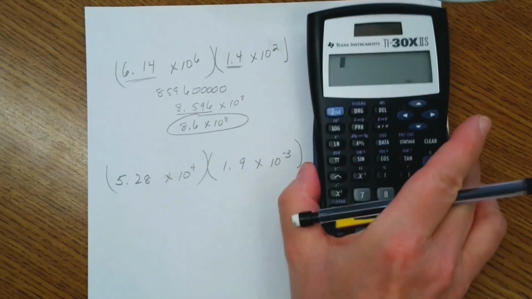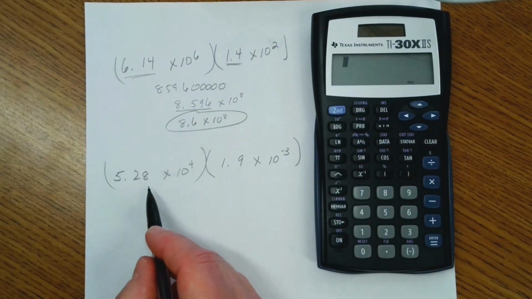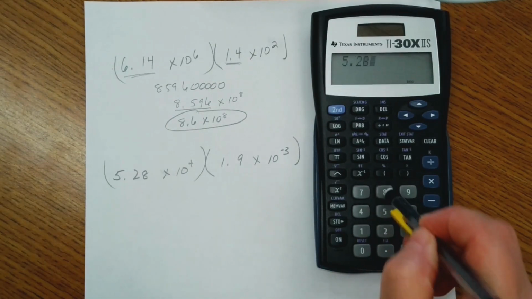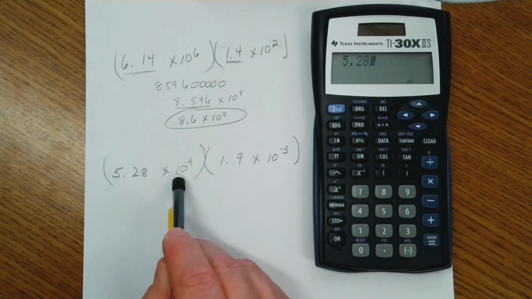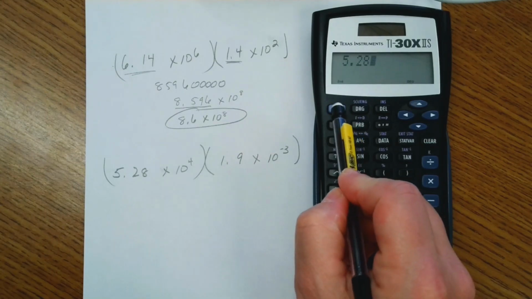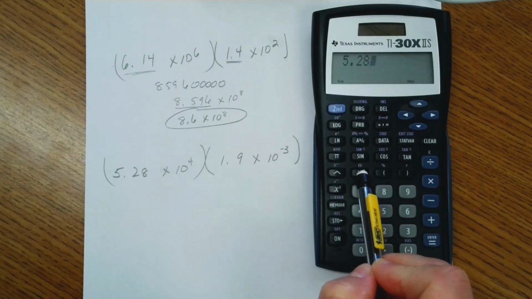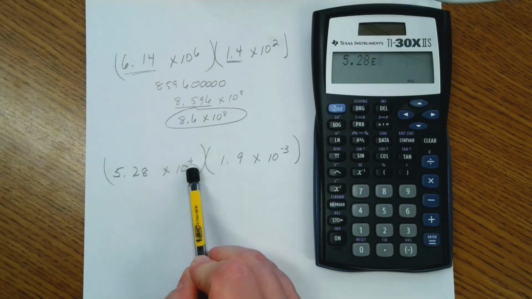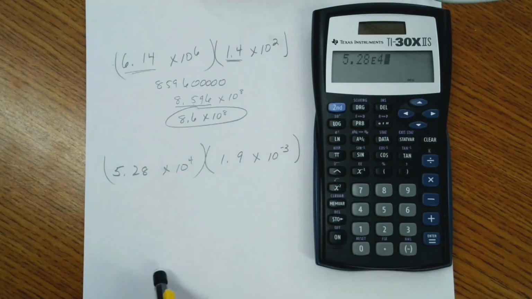With our next problem, again, we have 5.28, so let's go ahead and put that into our calculator. 5.28. We have to get our scientific notation, so we're going to go to second. We're going to go to our x negative 1 or our EE button, and we're going to type in our exponent of 4.